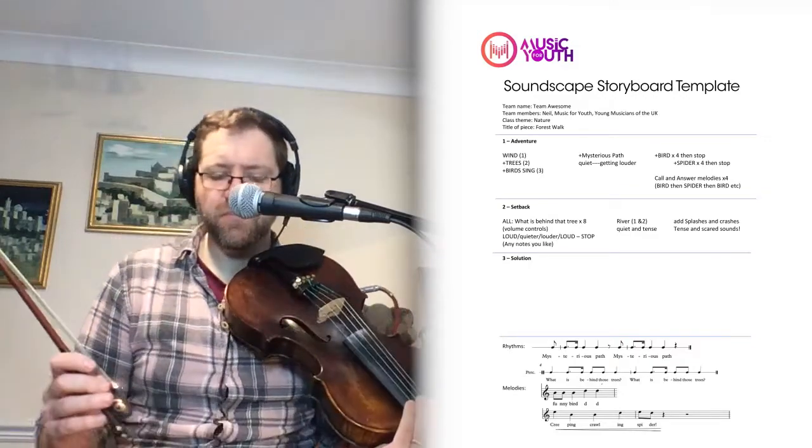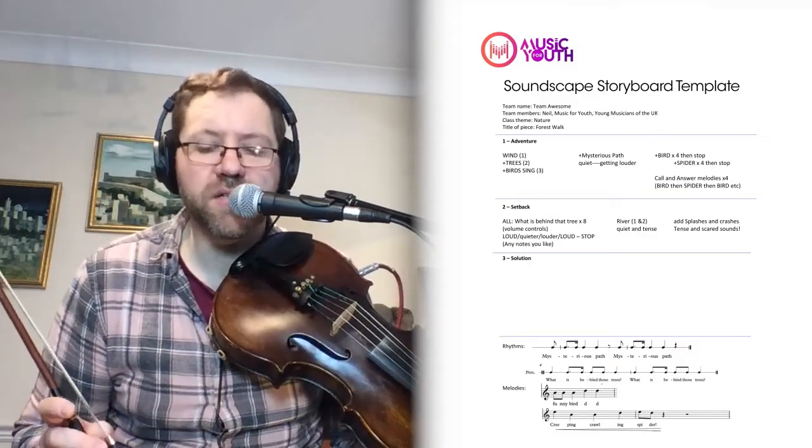Okay, we have our setback. Simple. We have 8 what's behind that trees, because we're not sure what's behind the trees. Maybe we can hear the river in the distance, and then we see the river. And first of all, we see the water, and then we see the waterfall, the smashes and the bashes and the crashes, and then we're like, oh my gosh, this is a terrifying river. Okay? Let's give that bit a go. 8 what's behind those trees, and then we will do our 1s and 2s and our splashes and our crashes.